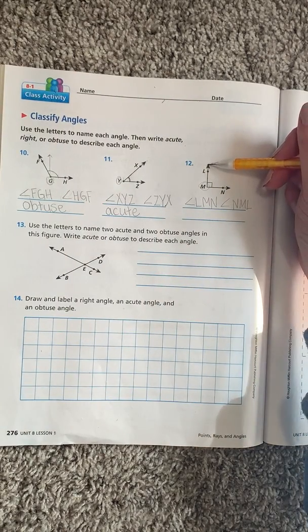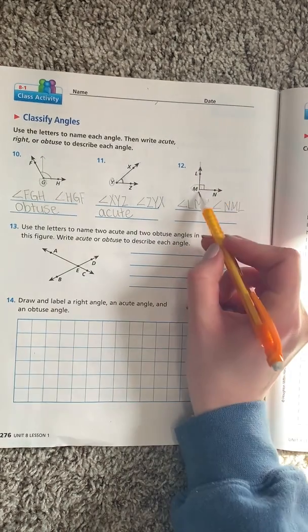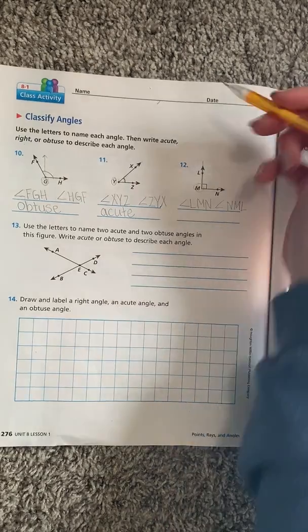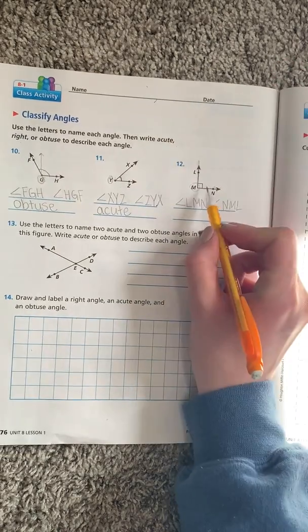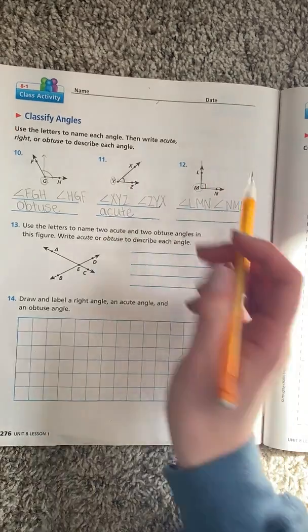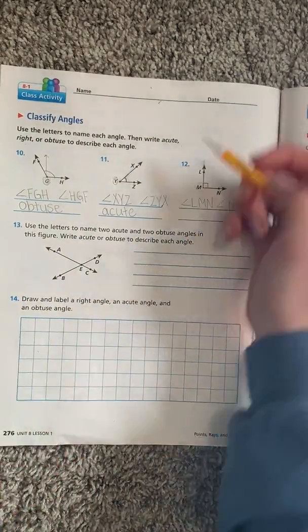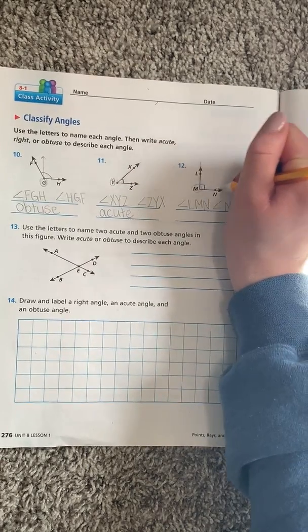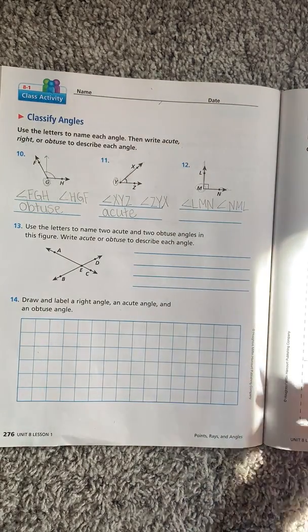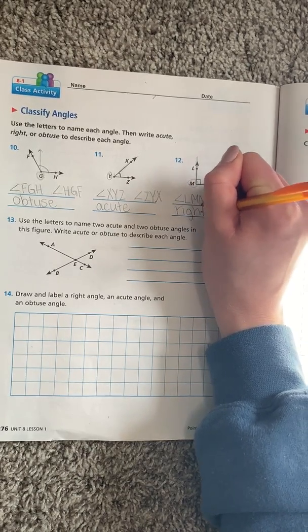We can see that this is a right angle. This one is going straight up, and this one's going to the right, both of them straight. It's not like here, where you can see that this one is kind of turned. This one's just going straight up. So when you have a straight up angle and one going to the side, you know it's a right angle. So we can write right.